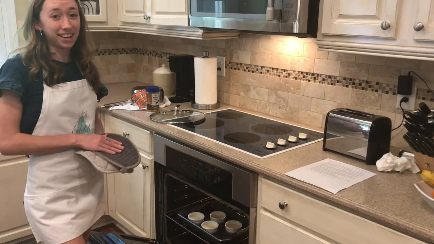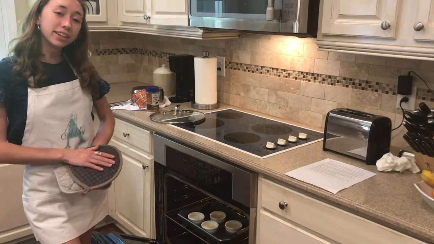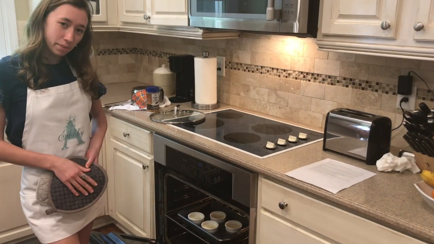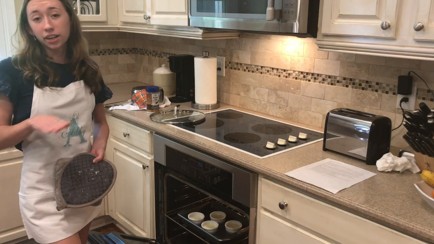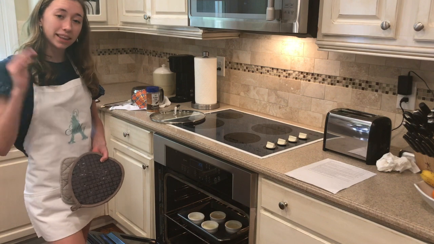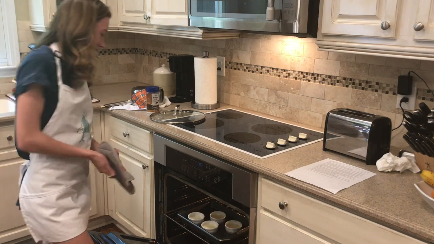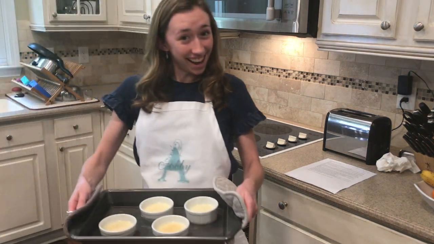Creme brulee is done and it's perfect. We're going to let it cool in the water for 15 minutes and then out of the water for another 15. Then we're going to cover each ramekin in plastic wrap and let it cool in the fridge for 4 hours. Ta-da!